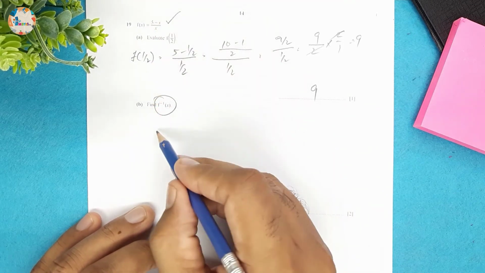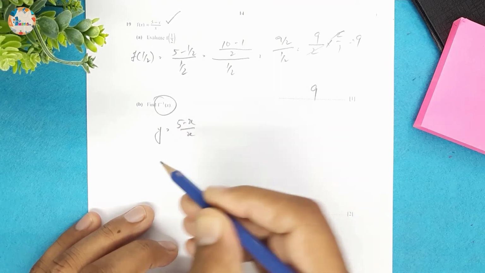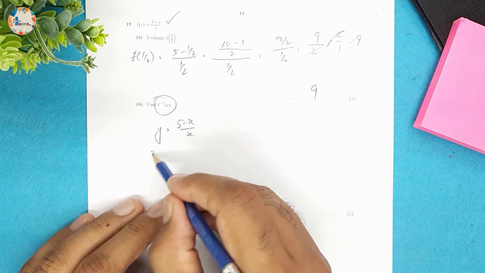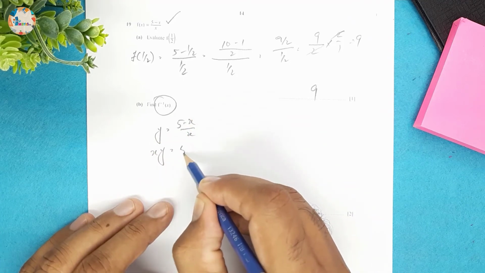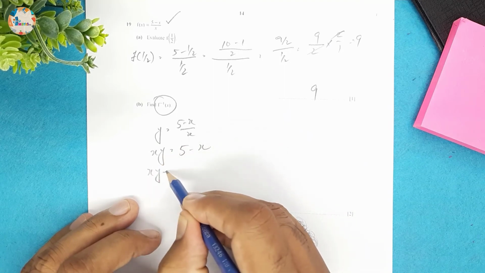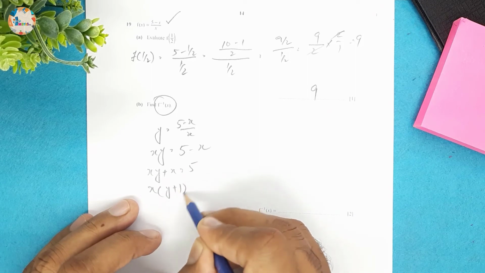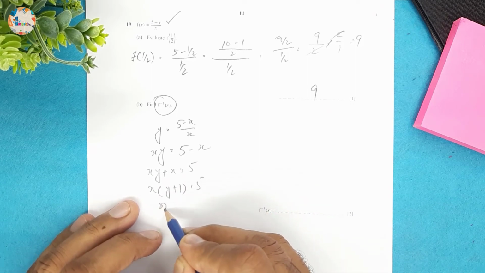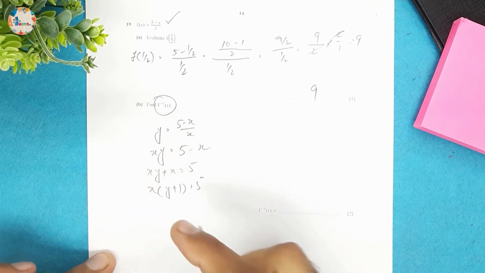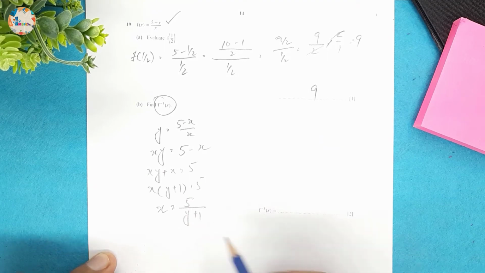Then they are asking for the inverse. So f of x, we can write it as y is equal to 5 minus x over x, and then we'll have to make x the subject. So cross multiply: xy is equal to 5 minus x, send x to this side, so xy plus x is equal to 5. Take x common, so x times y plus 1 is equal to 5, and x will be equal to 5 over y plus 1.